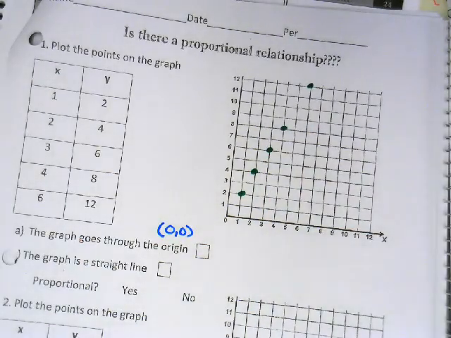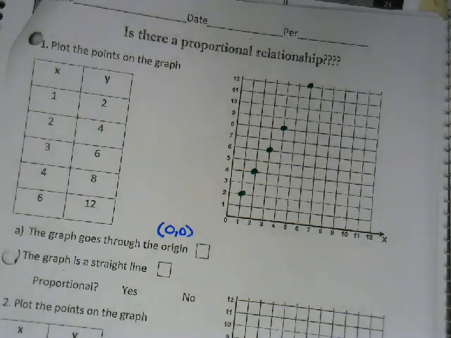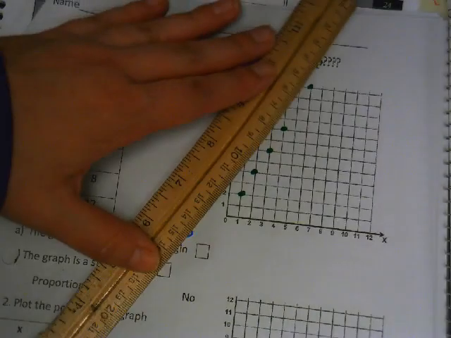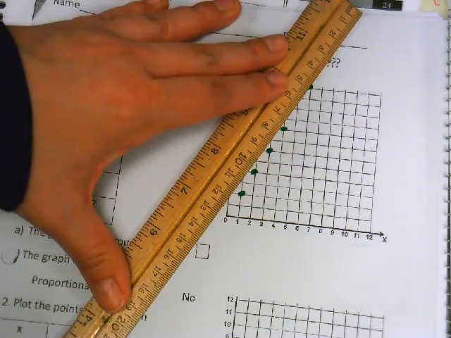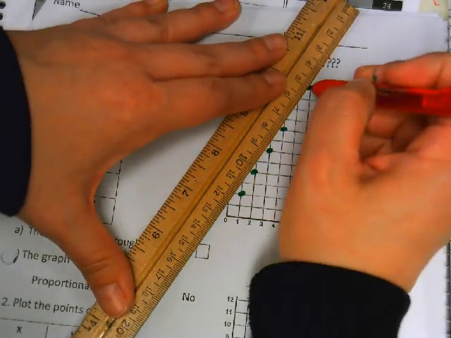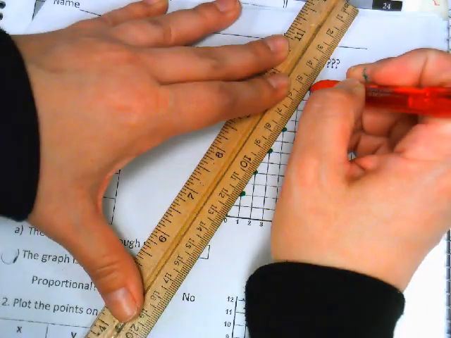So we're graphing it. Go ahead and graph it. That's what we get to do in high school. Okay, use your ruler, because I have to make sure, do they connect as a straight line? Do all of these dots connect on a straight line?